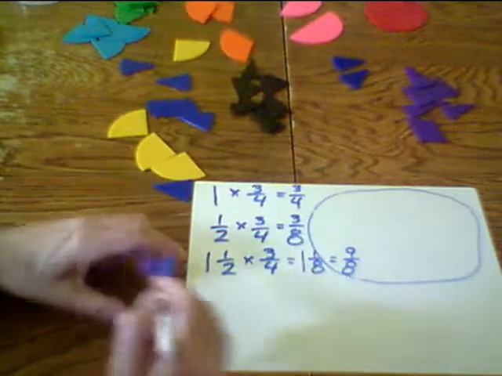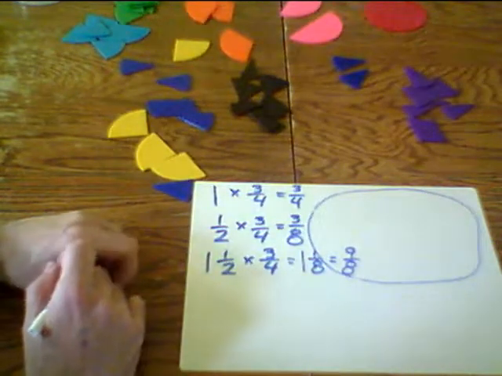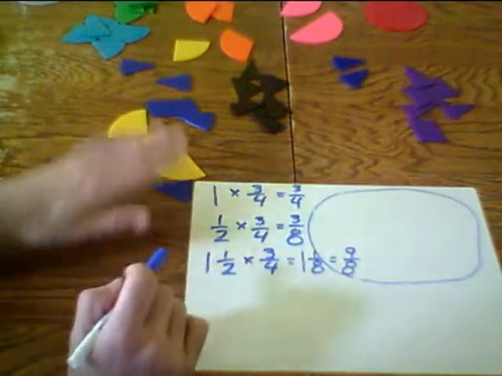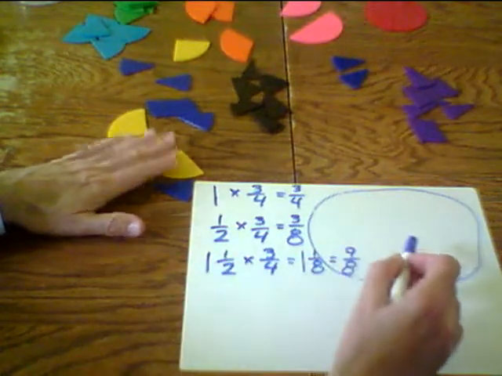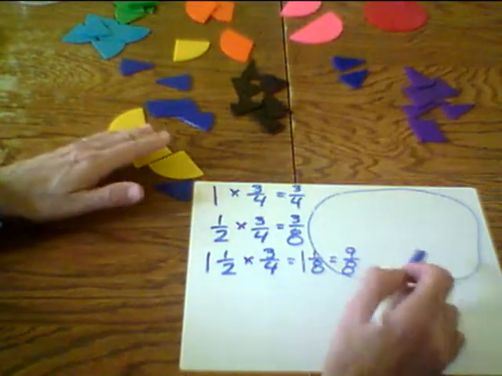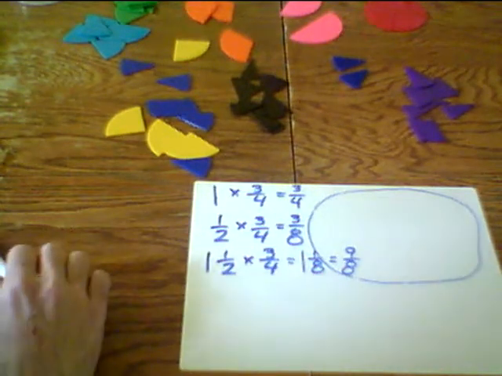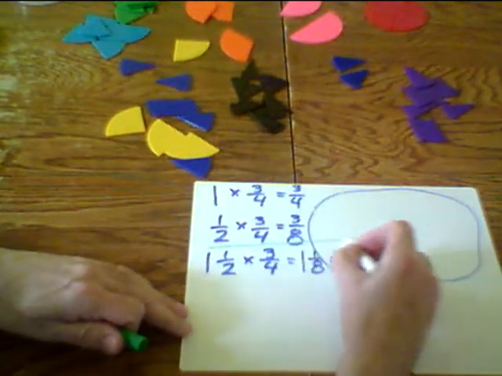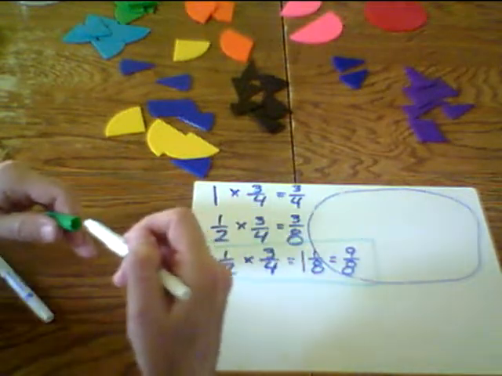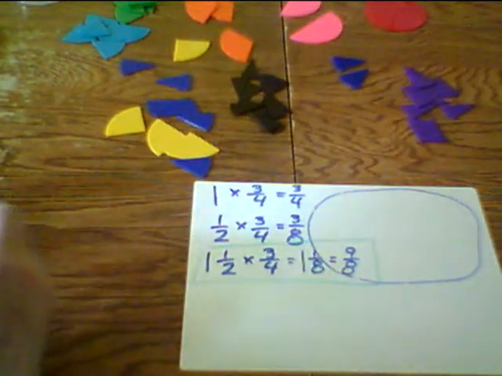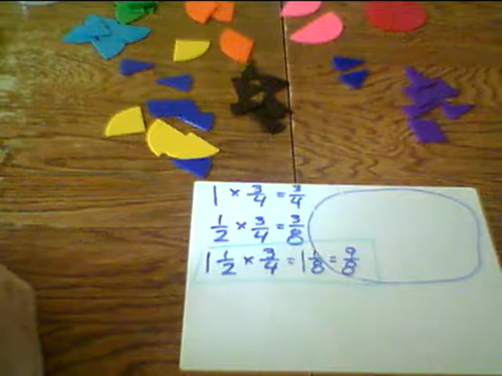So for the first time, my students have multiplied using a mixed number. We found it concretely, or if they made a drawing, they found it that way too. So there's one of my equations I'm going to put on the board, which we'll use to find a pattern later.